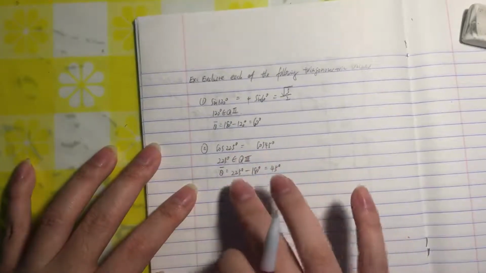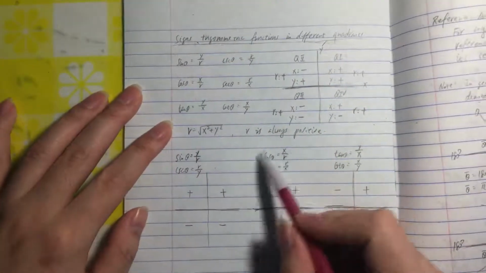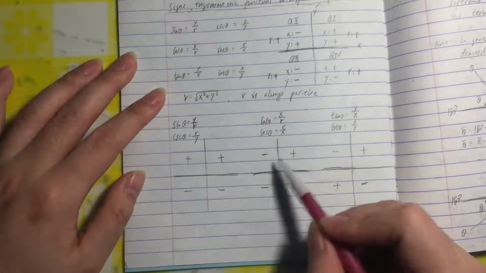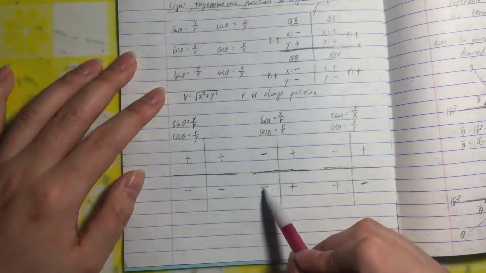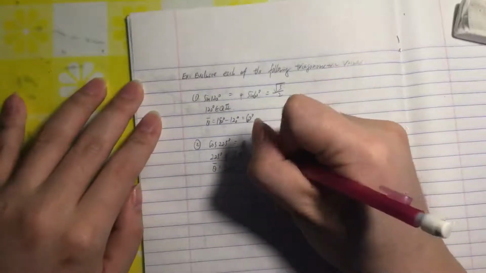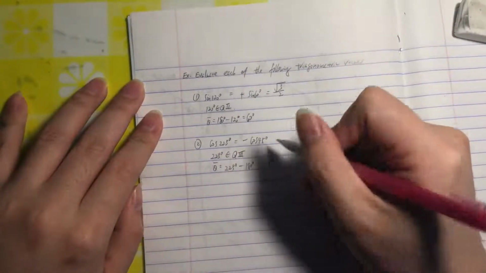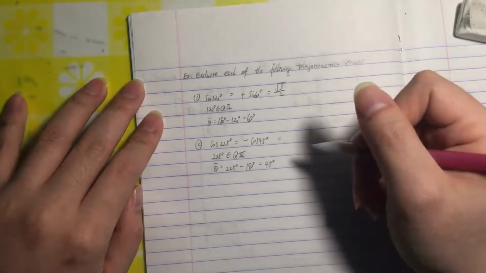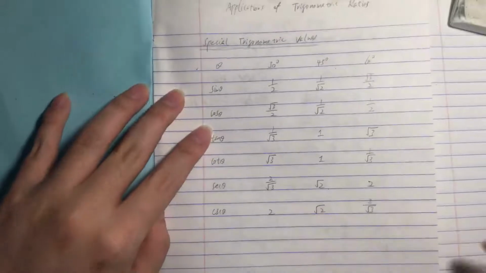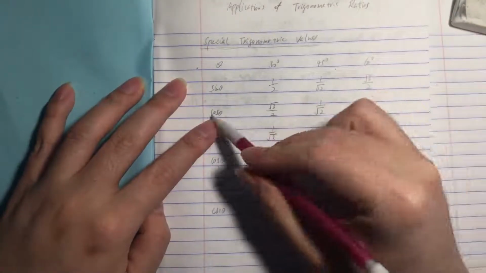Now, this angle lies in quadrant 3. Cosine function in quadrant 3 is negative. So cosine 225 is negative cosine 45. Then how much is cosine 45? Cosine 45 is a special value. Cosine 45 is 1 over radical 2.